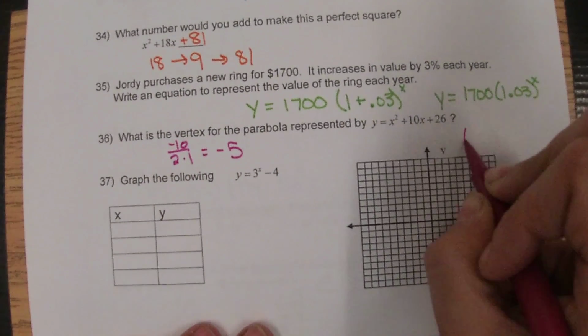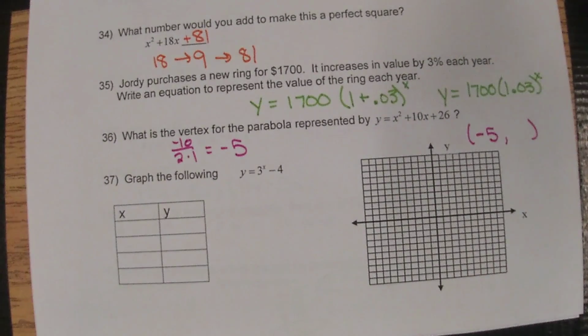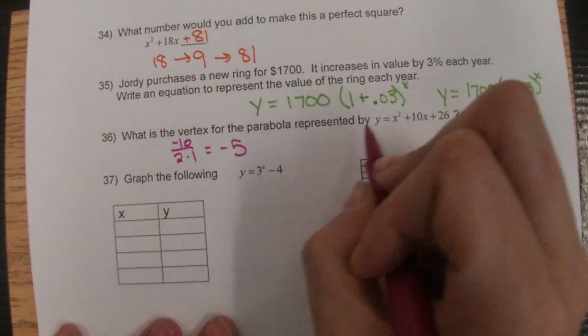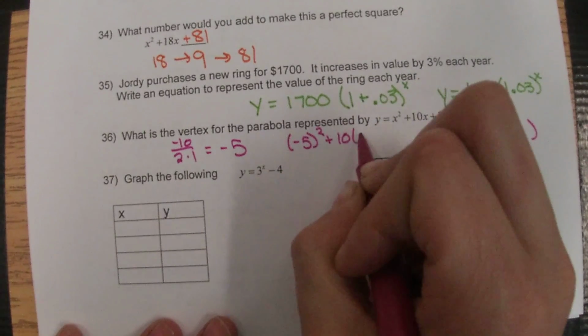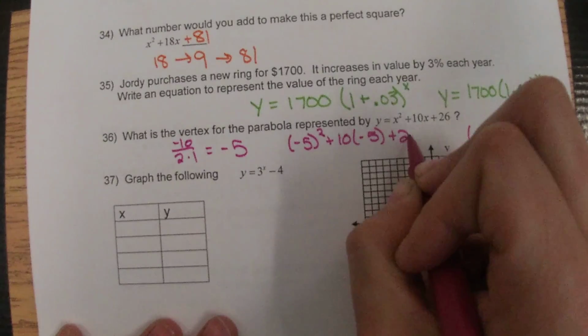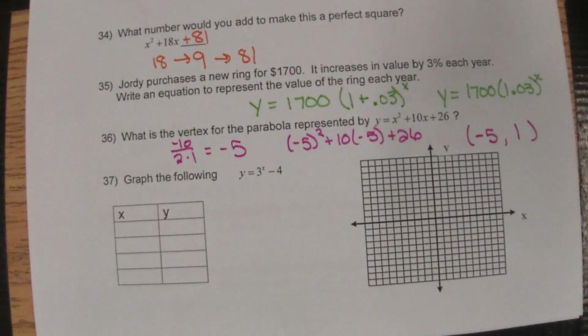That gives us the first part of our vertex. To find the y value that goes with it, we need to plug it in. So we'll say (-5) squared plus 10 times -5 plus 26, and calculate that, which gives us 1.